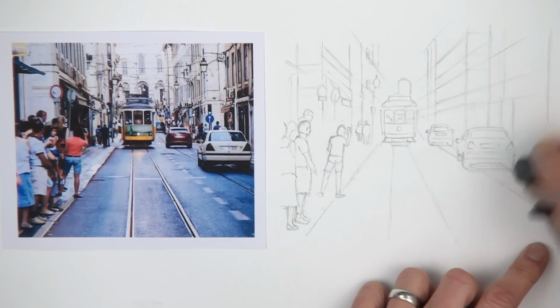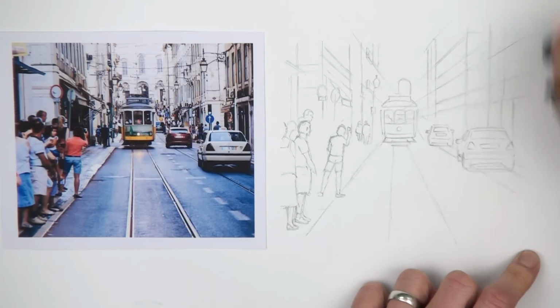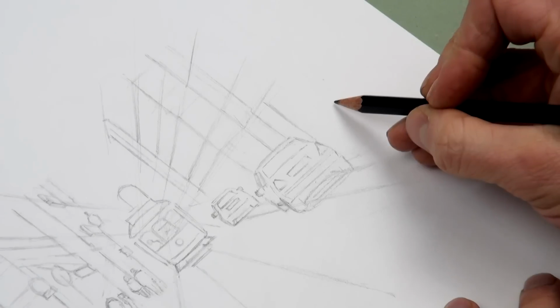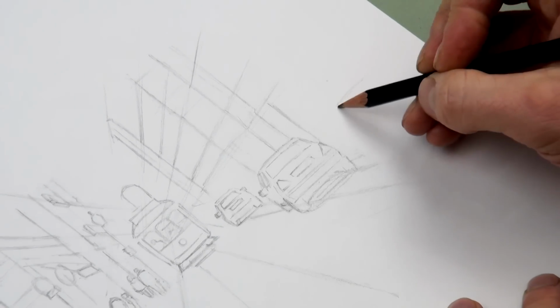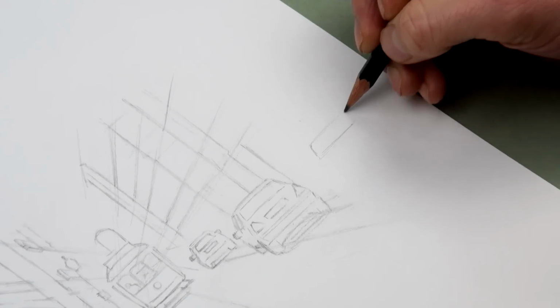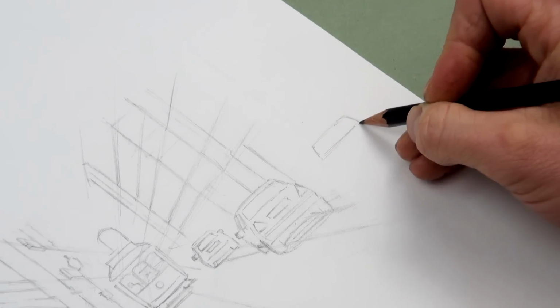So if we just make a little bit of space for ourselves, because we don't need any of this, just erase that back on the right hand side. So the first shape that I looked at was the windscreen. And it's an easy shape to put in. It's easy to get the size correct as well. Put that windscreen in there.